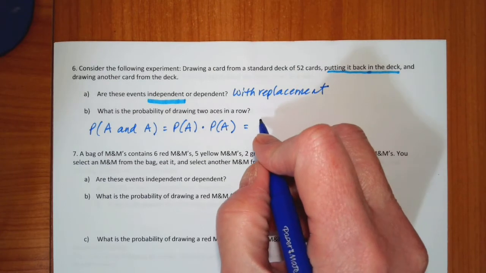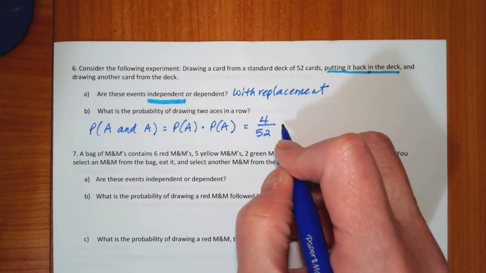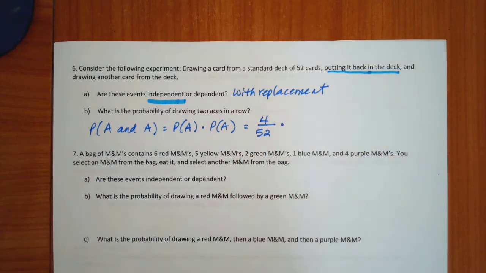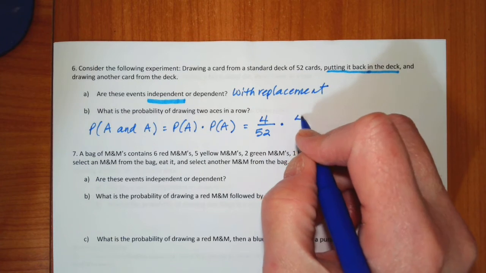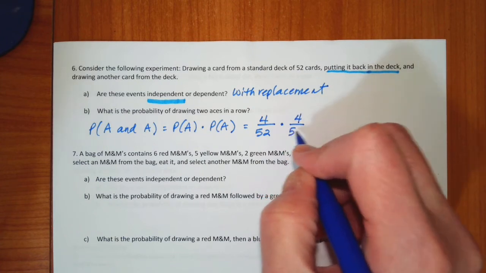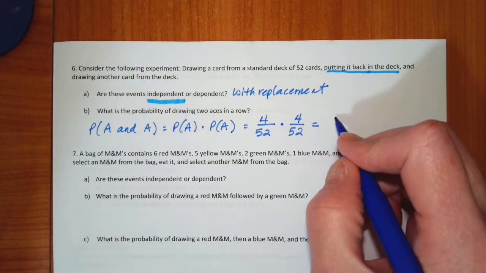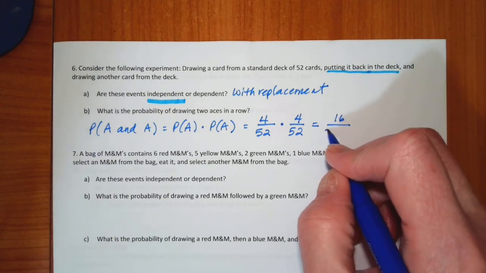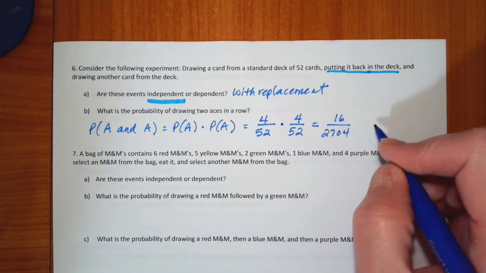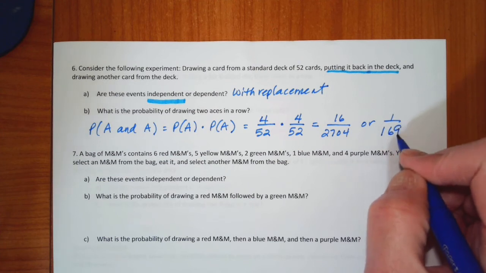Well, there are 4 ways to draw an ace out of the 52 cards. Since the card was replaced, there are still going to be 4 possibilities out of 52 cards. If I do the multiplication, that's 16 over 2,704, or 1 over 169.